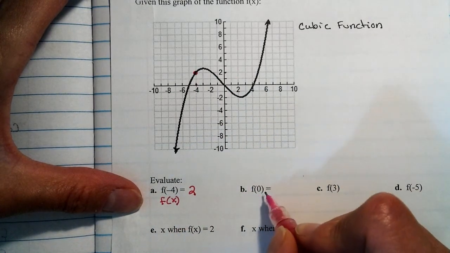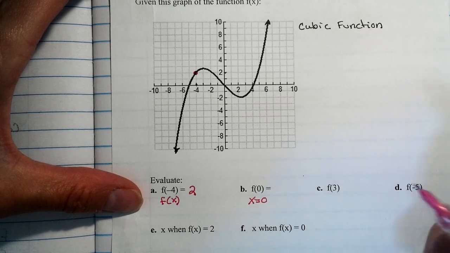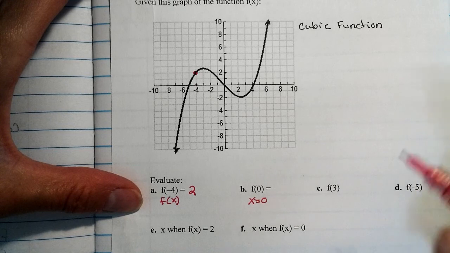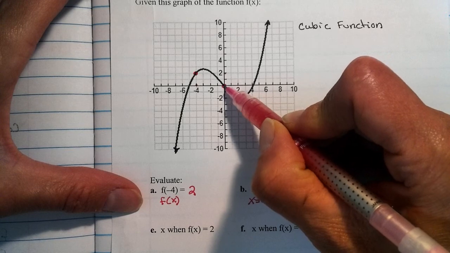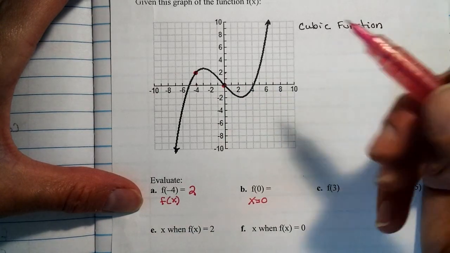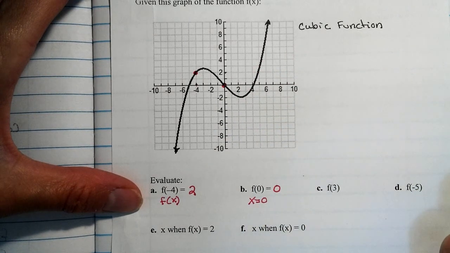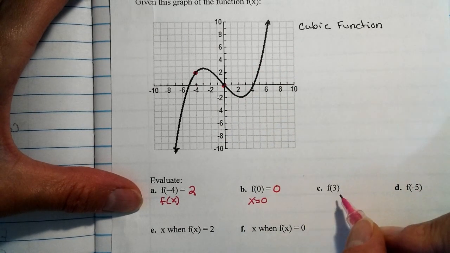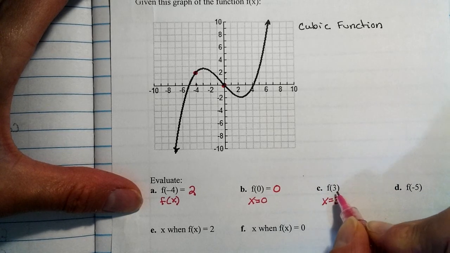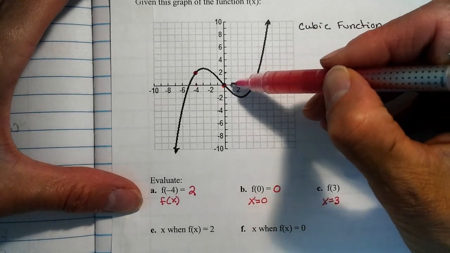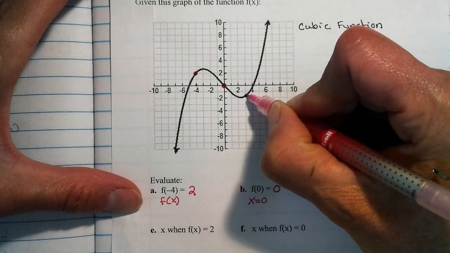I'm going to do the same for here. So this is saying that x is 0. So what is y? So again, I'm going to go where x is 0 right here. Where is y? Well, y also has the value of 0. And then if I look here, this is saying that x is 3. So if x is 3, what's the value of y? Well, x is 3 here. What's the value of y? Well, here's the point I'm looking at.